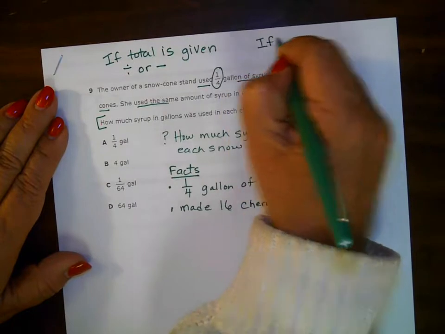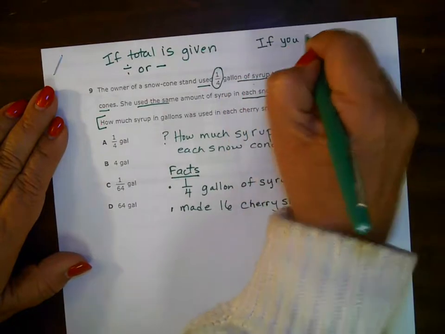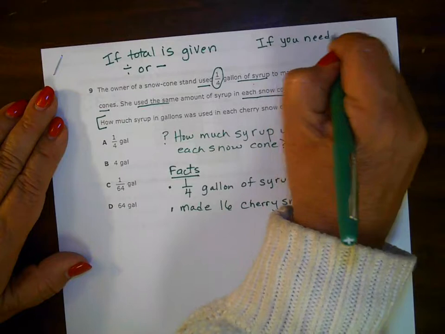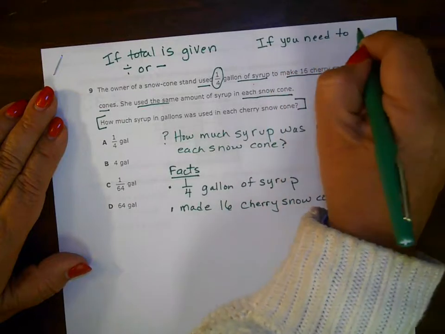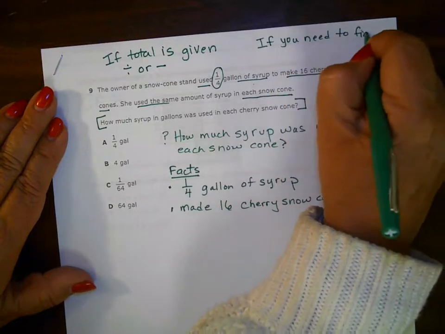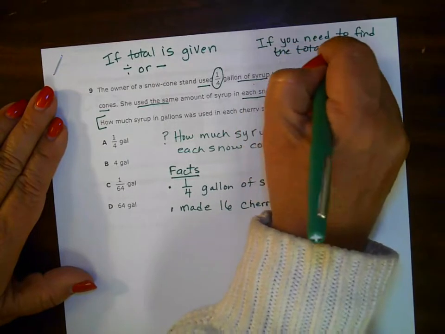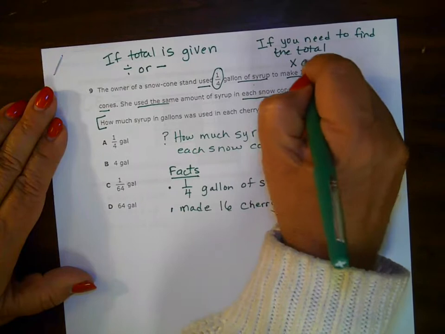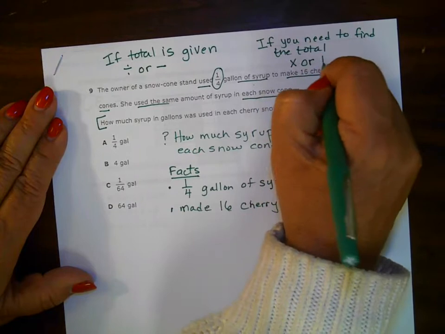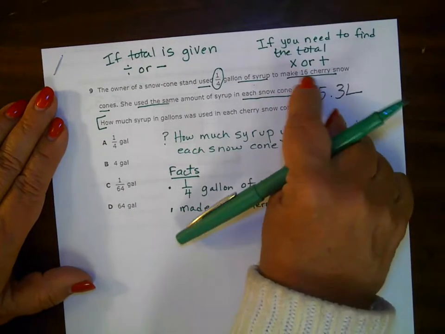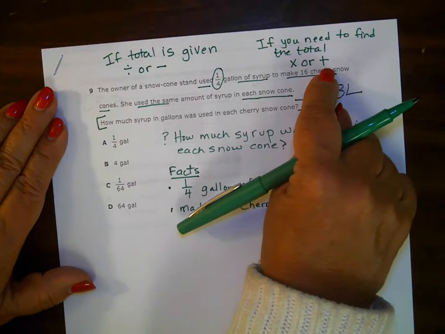If you need to find or solve for the total, you will multiply or add. And remember, multiplication is like repeated addition.